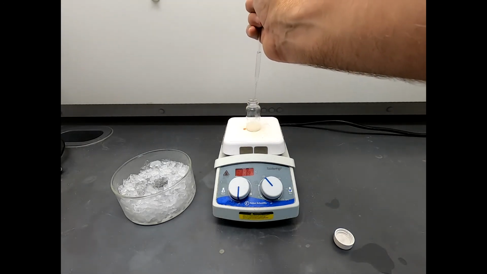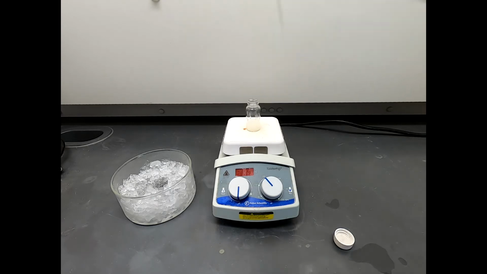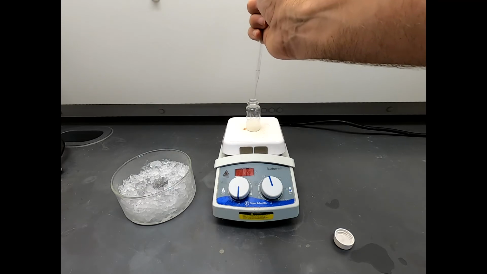So let's drop-wise add this. Whenever you're mixing solutions, it's good to add them with some mixing. Don't just slop all the water in there at once. Let it all kind of go in slowly. Okay. Okay, that looks good.